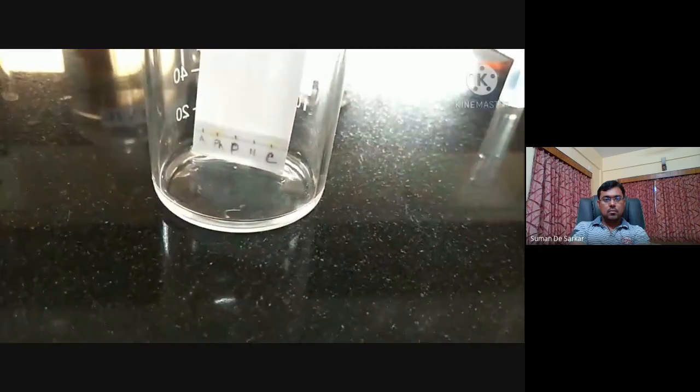So now we'll put in the TLC. All the spotting is complete now, so we are inserting it into the TLC chamber. Insert it carefully, and you see only a little part of it will be inside the solution here. Up to here there is a pencil mark, and the solvent front is lower than the pencil mark.